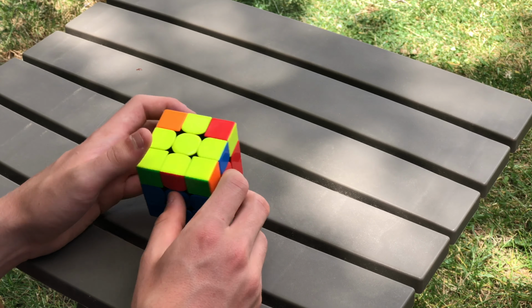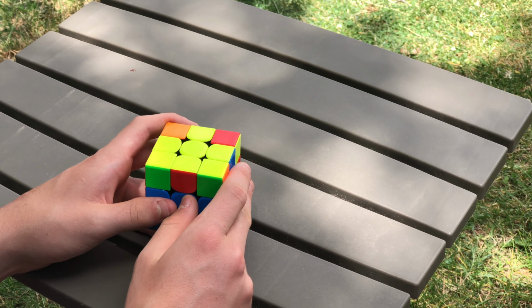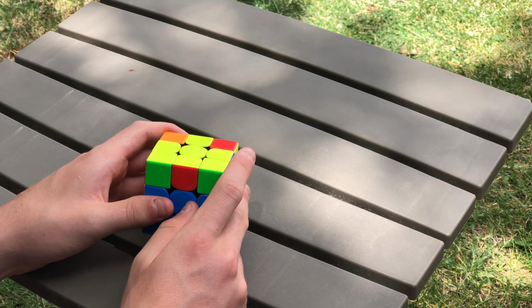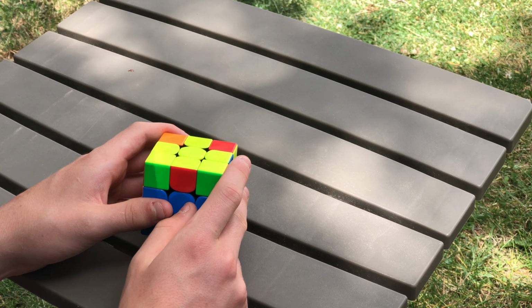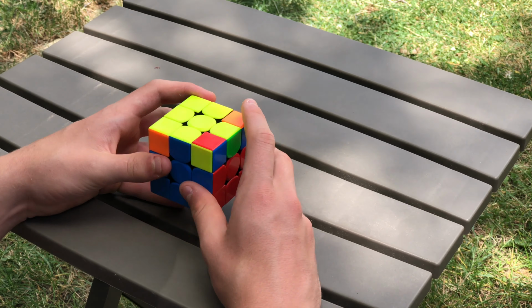So that's pretty much all of the first part of 2-look OLL, and the reason it's called 2-look is because you do 2 steps to it. And now that we have the cross on top, I'll be teaching by case.